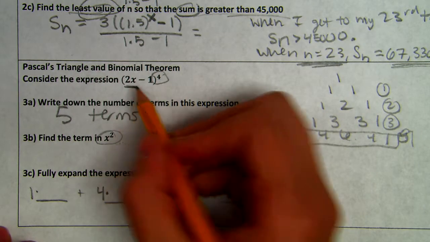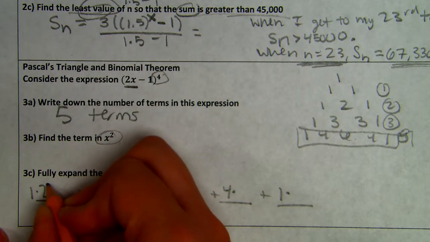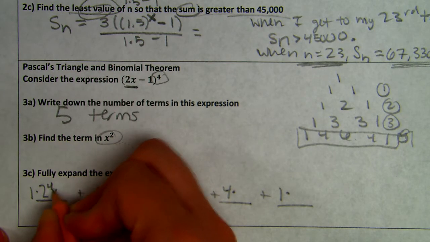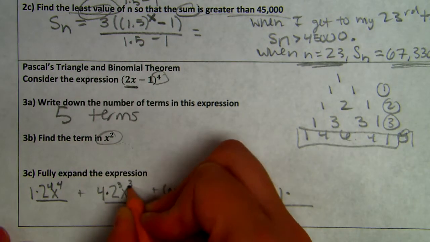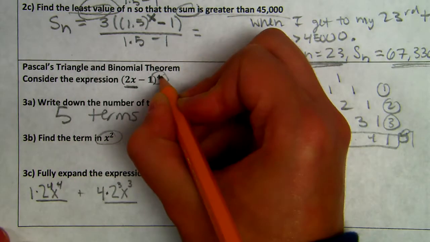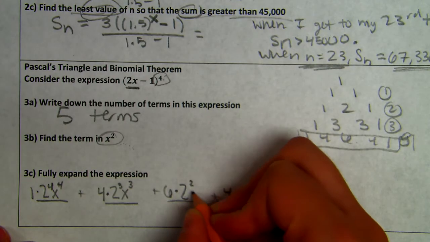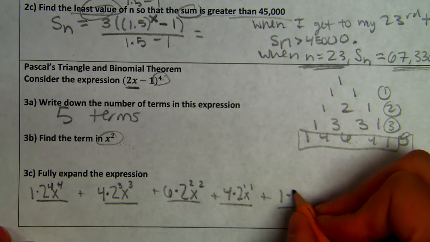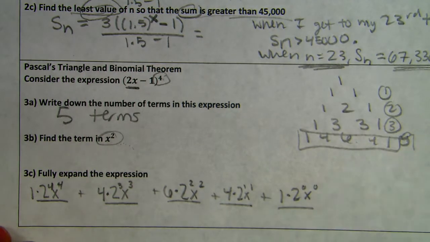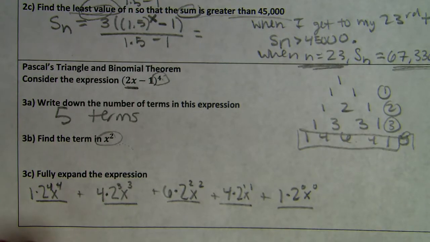I'm going to look at my first term first. So I'm going to write times 2 to the 4th. That's a 4. X to the 4 times 2 to the 3rd. X to the 3rd because I start with my original exponent and I'm counting down. 2 to the 2nd, x to the 2nd, 2 to the 1st, x to the 1st, and 2 to the 0, x to the 0.